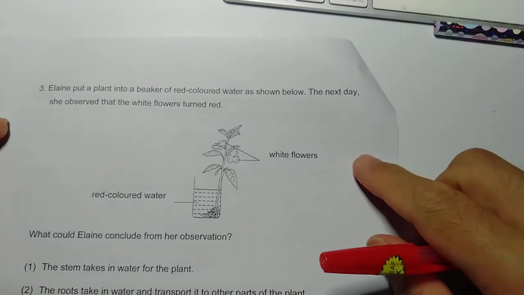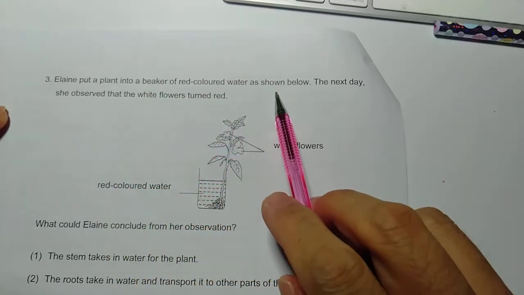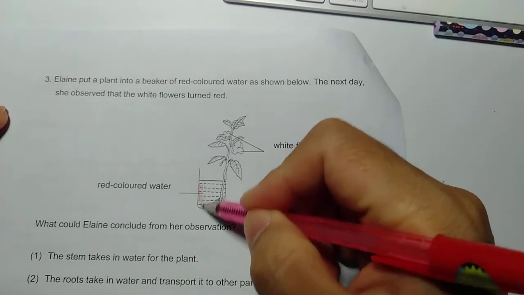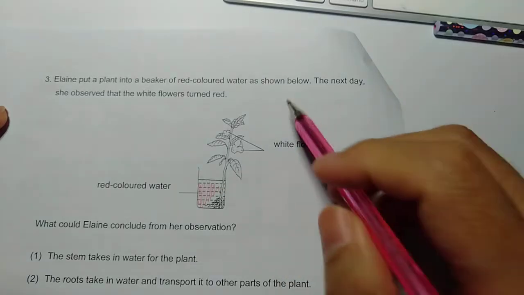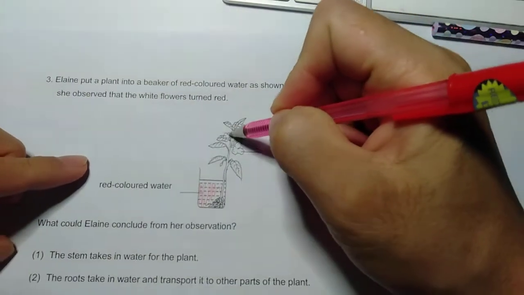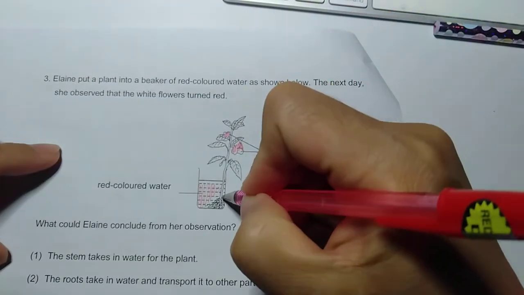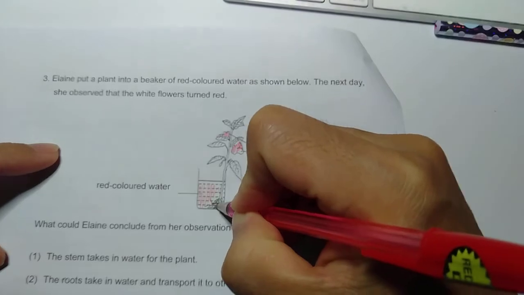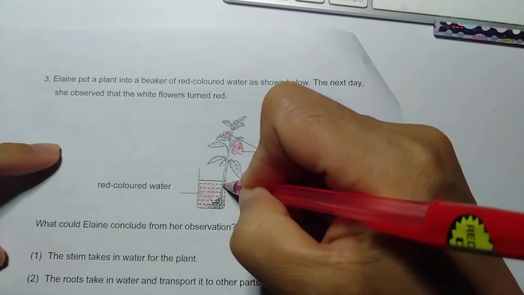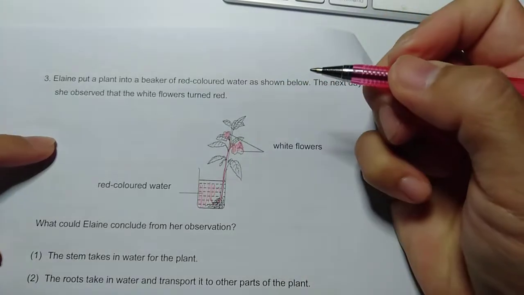Now, Elaine here put a plant in a beaker of red colored water as shown below. So the water is red in color. The next day, she observed the white flowers turn red. So these flowers turn red. That means that the water inside must have been absorbed through the roots, must have gone up through the water carrying tubes to this flower and that flower.